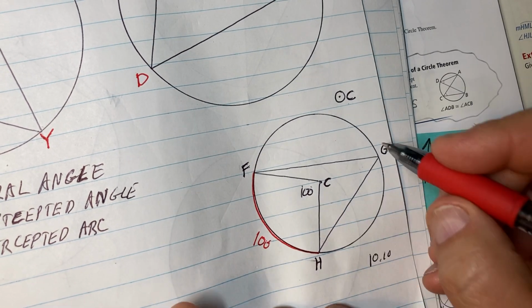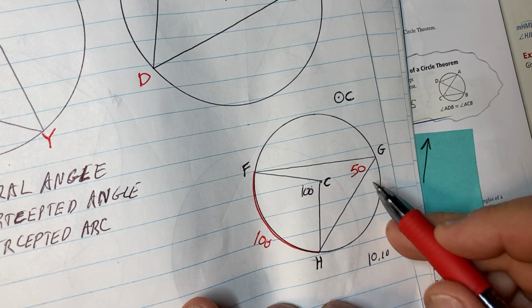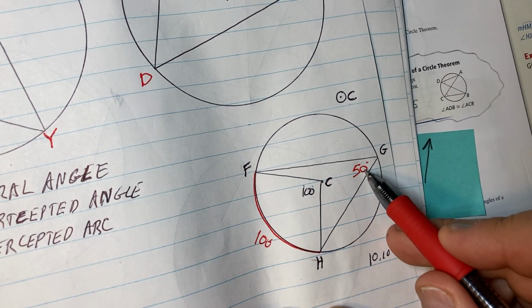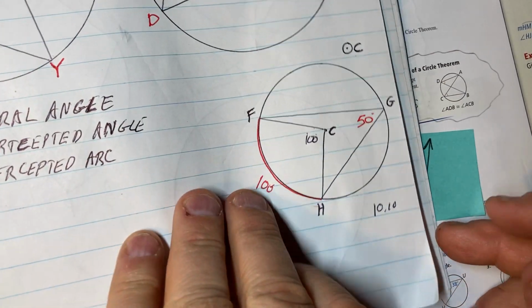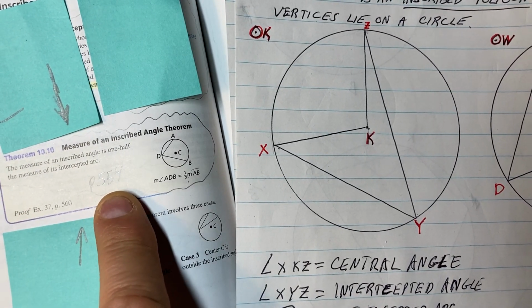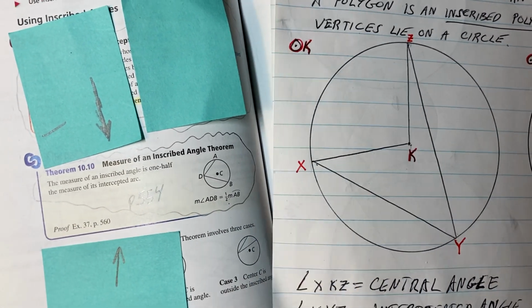What's half of 100? 50. Not 50 cents, just 50 degrees. So angle FGH is 50 degrees. Make sure Theorem 10.10 on page 554 goes in your notebooks.